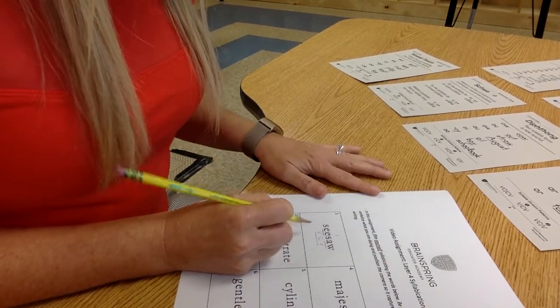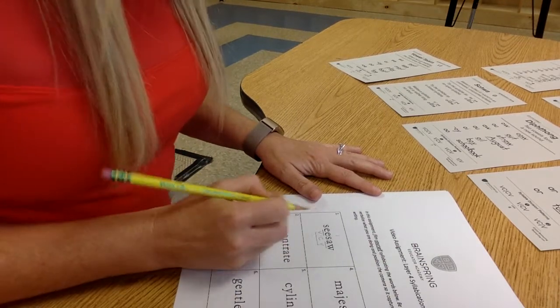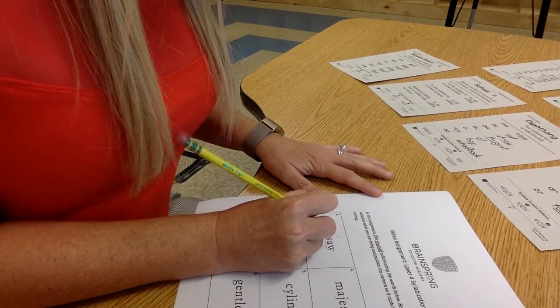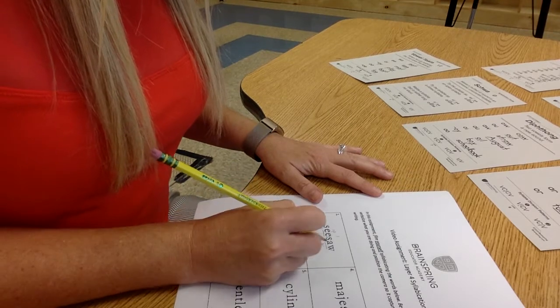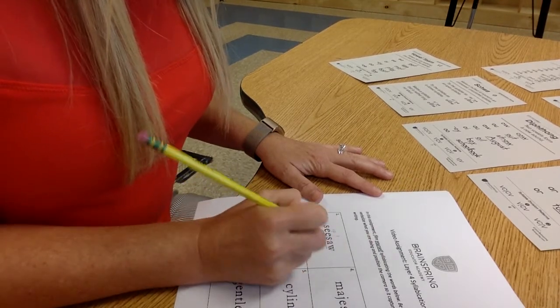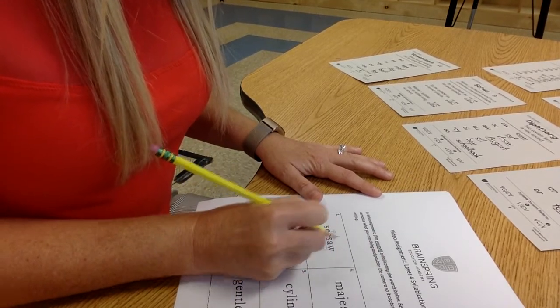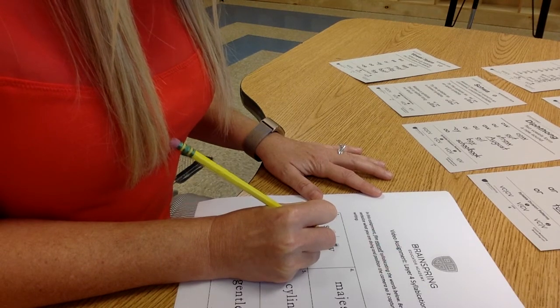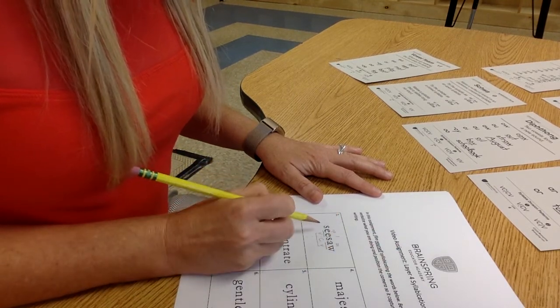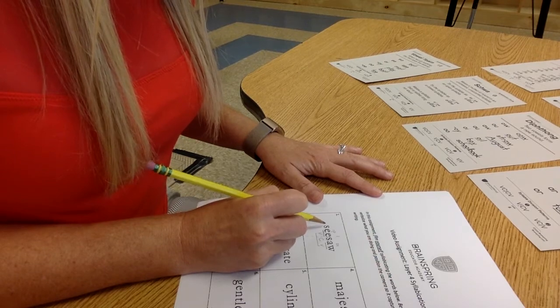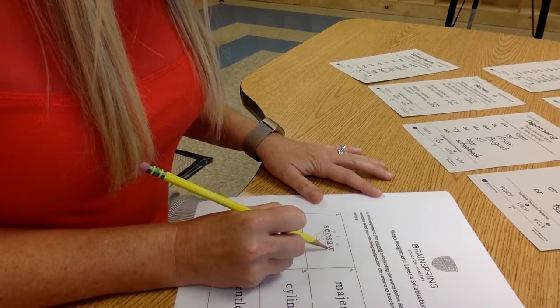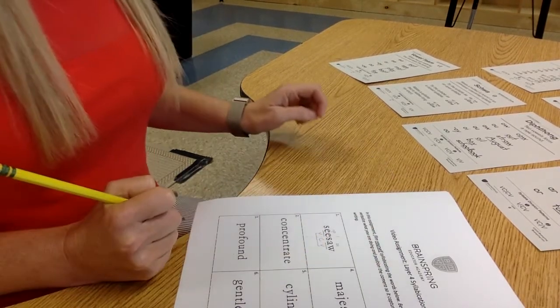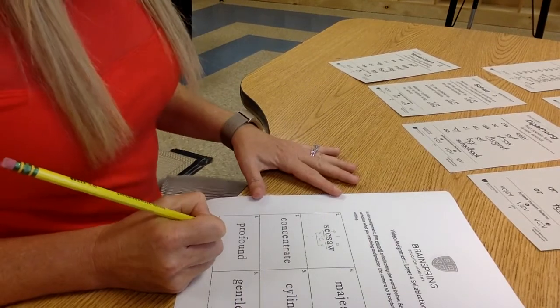So in my first syllable, I have an open syllable. And in my second syllable, I have the diphthong AW. So I would read that word see-saw. Seesaw. So yes, that one's correct.